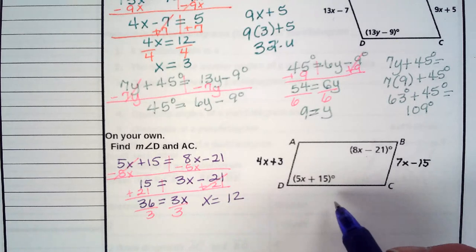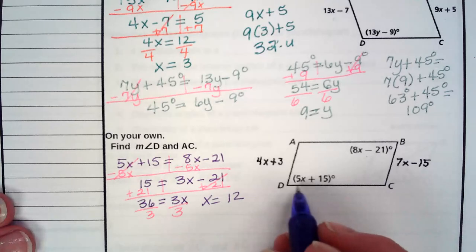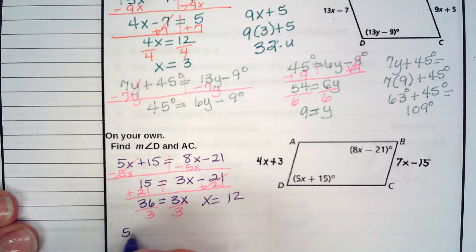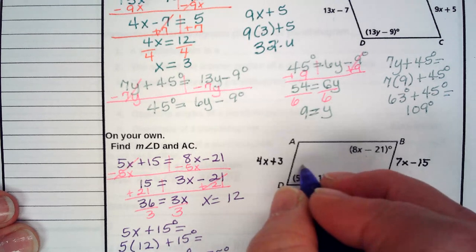Now I've got to substitute it in. Does it matter which one I use? No. So I'm going to use the 5x plus 15, and that's equal to 5 times 12 plus 15, and this is degrees. 5 times 12 is 60, plus 15 is equal to 75 degrees.